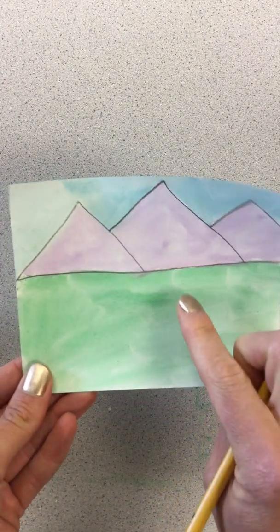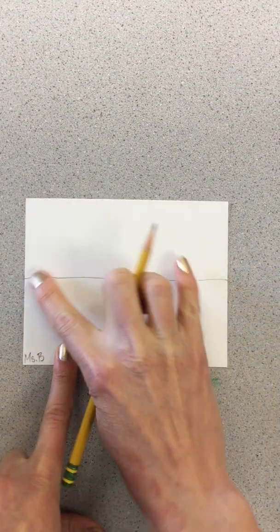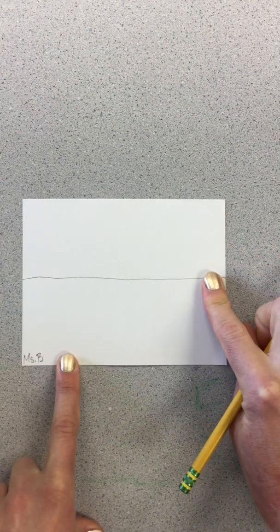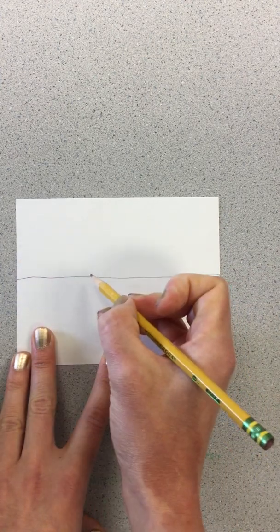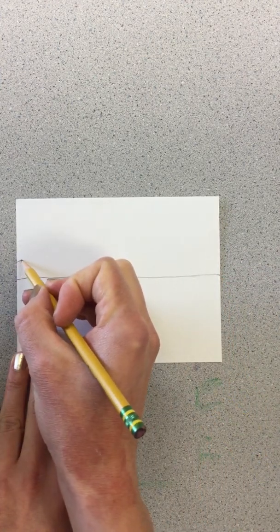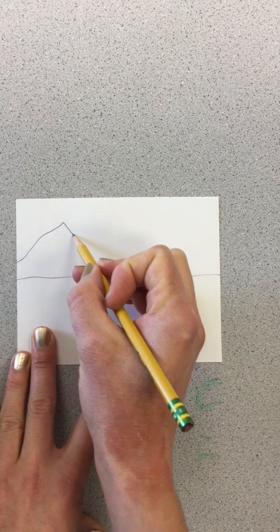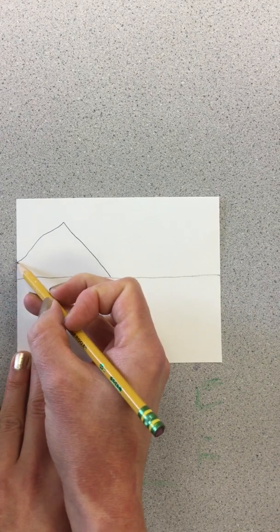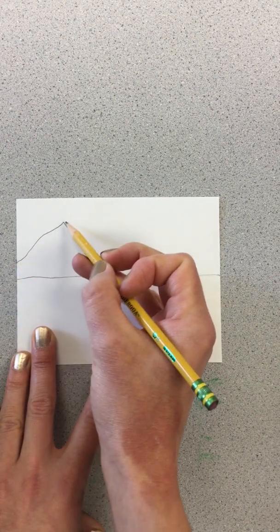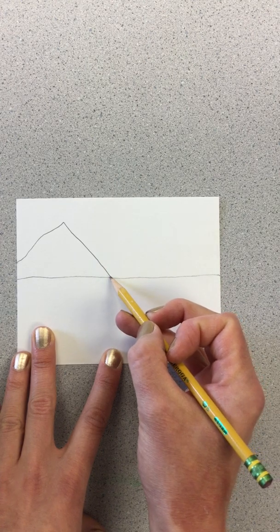This line, where the sky meets the ground, is called the horizon line. Can we all say that? Horizon line. And our middle ground sits on the horizon line. So we're going to draw our middle ground today by drawing mountains right on that horizon line. We're going to start by just drawing some shapes that look like triangles. Notice my pencil started right on the edge of the page. I drew up and down, and it landed on the horizon line.